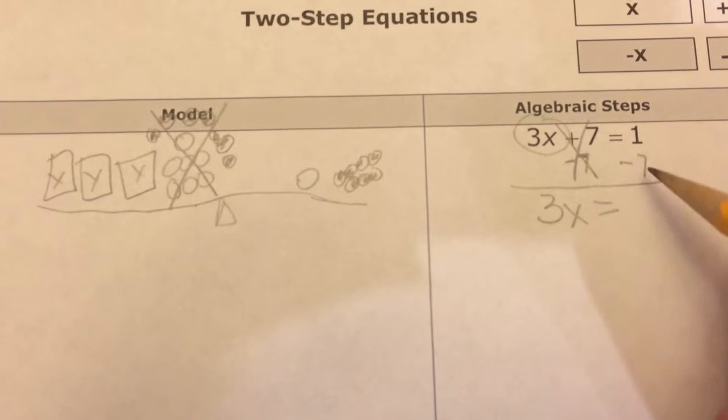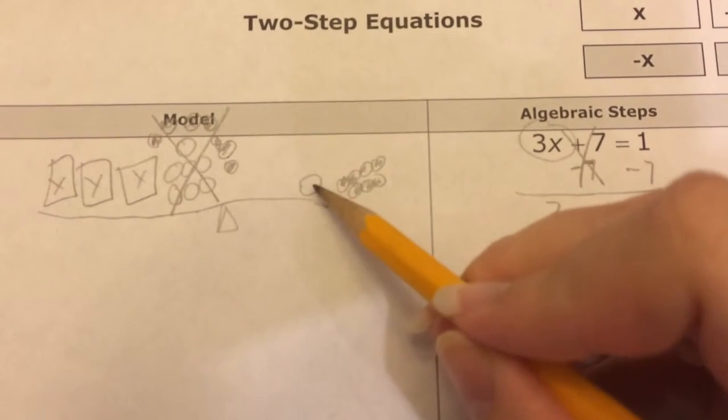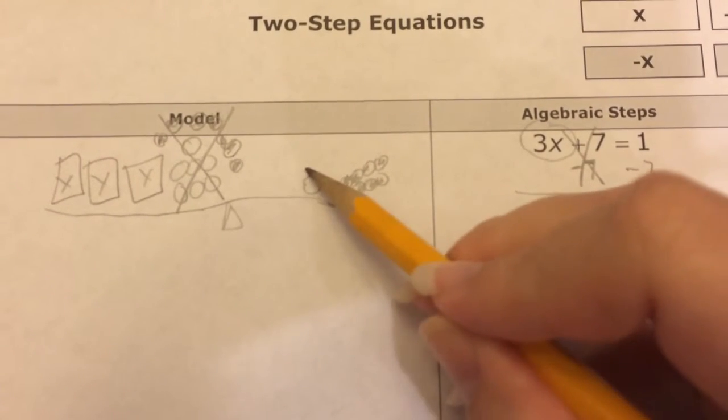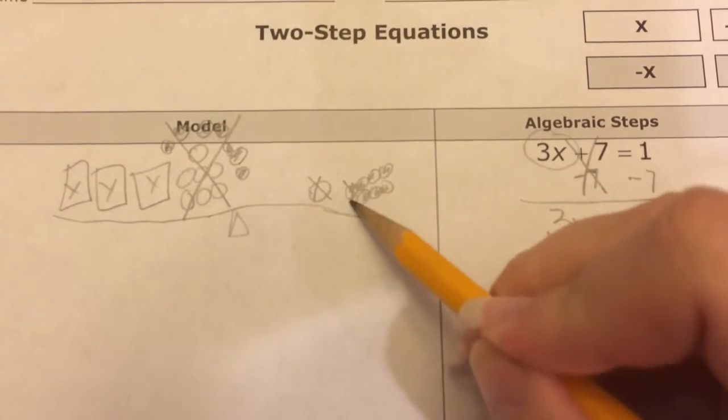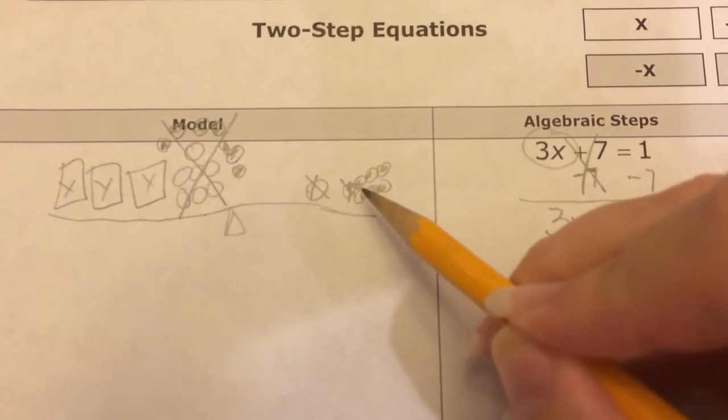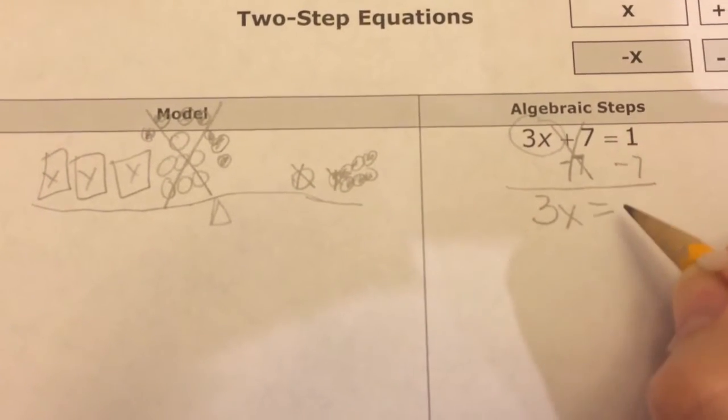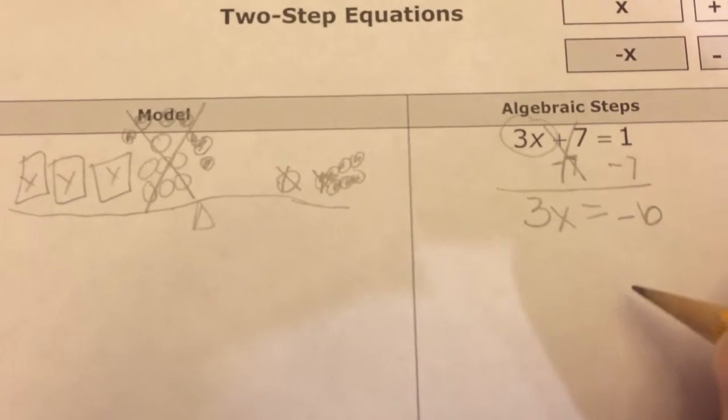And now I have to do 1 minus 7. Well, I can think about my 0 pairs over here. One of these and one of these make 0. And I have 1, 2, 3, 4, 5, 6. I have negative 6 over here.